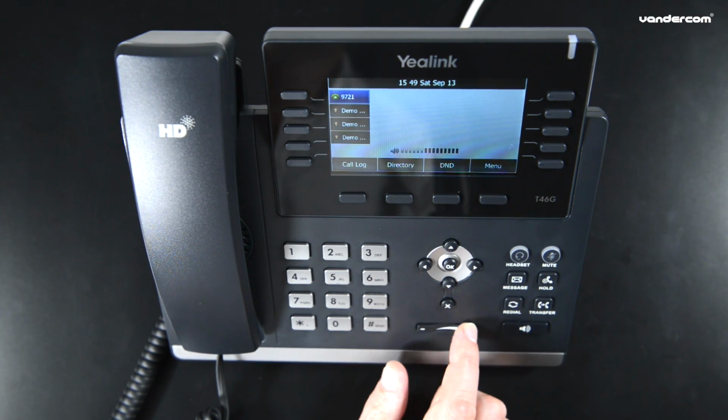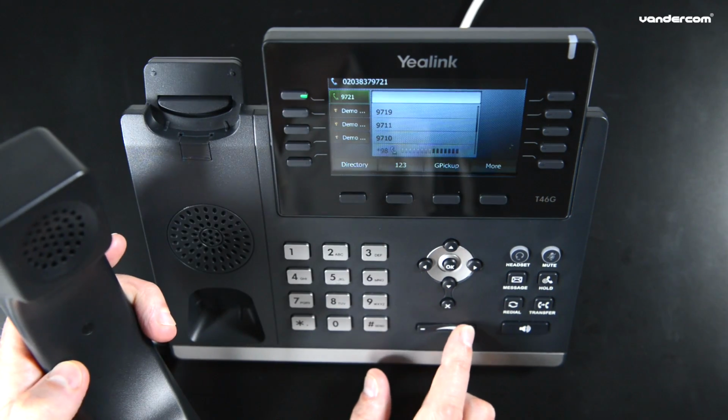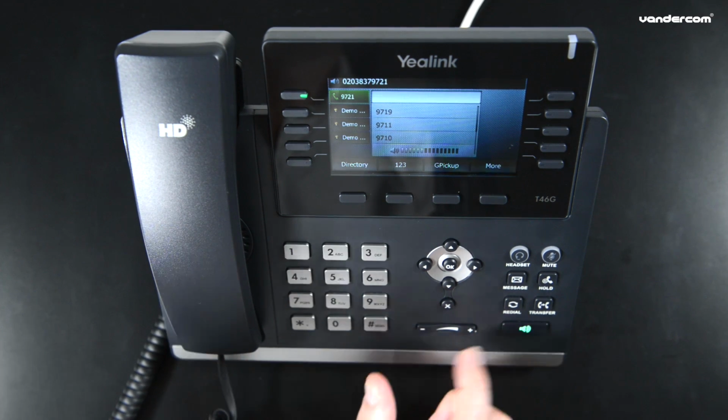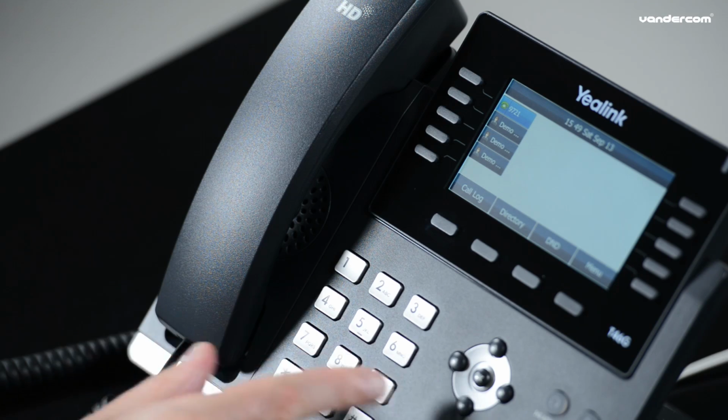At the bottom is the volume control to adjust the ringer volume or the earpiece or speaker volume when you are on a call. And we have the dial pad.